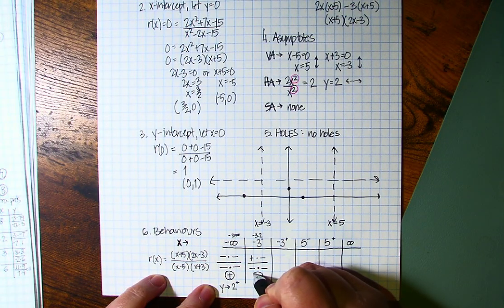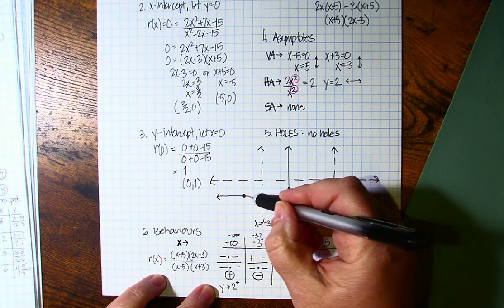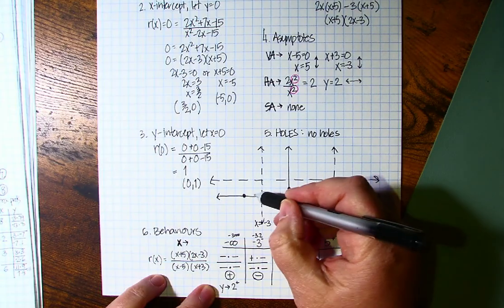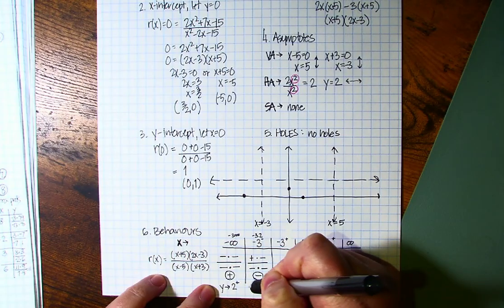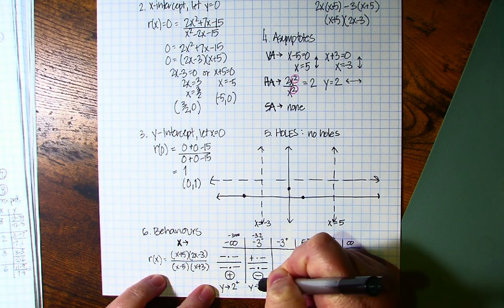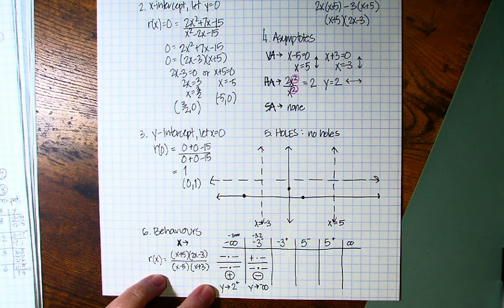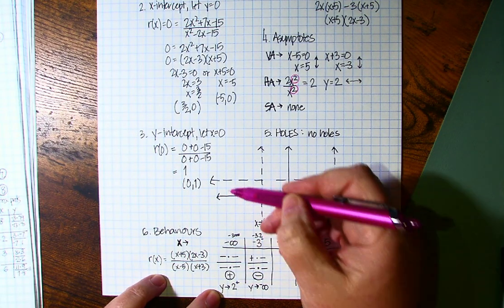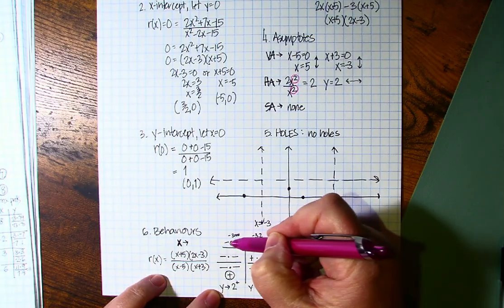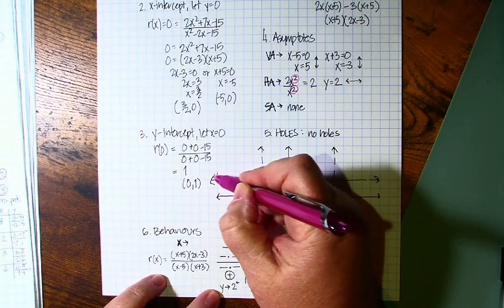What this tells me then is as my x values approach that negative 3, they're either going to be forced positive or negative, and this tells me they're going to be forced negative. So my y will go to negative infinity. Looking at just this part, this tells me as my x's are coming from negative infinity, they are approaching that 2 from above.